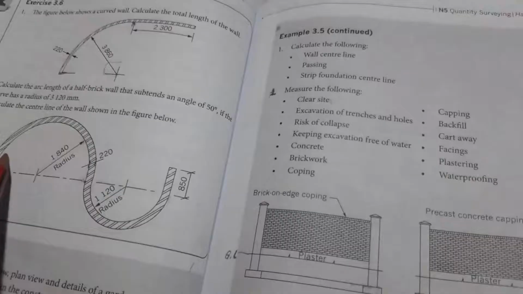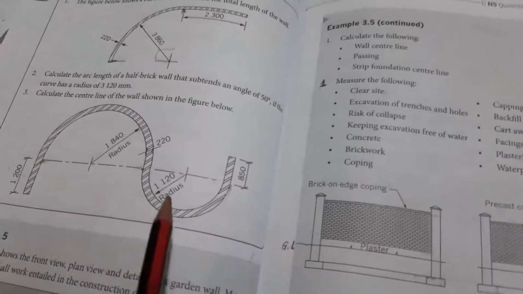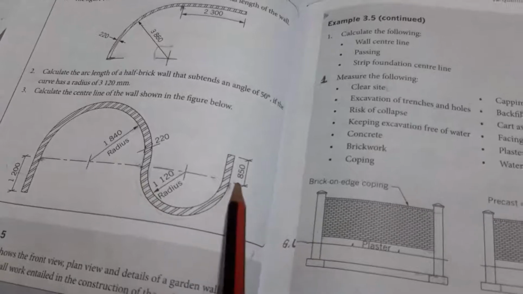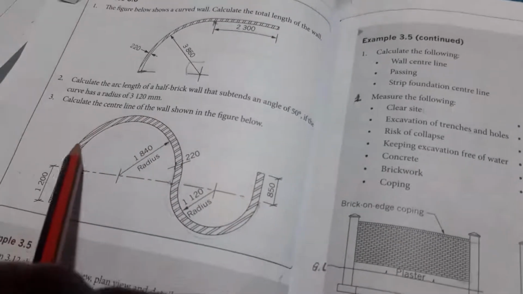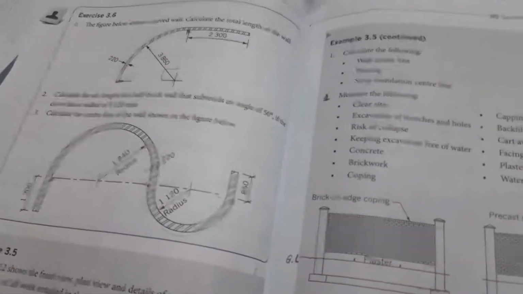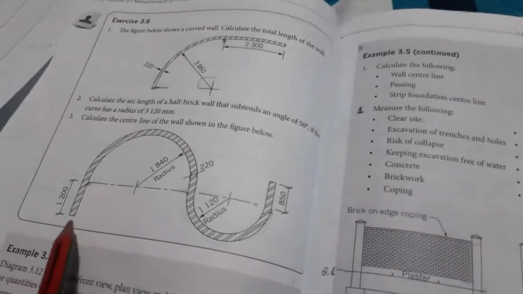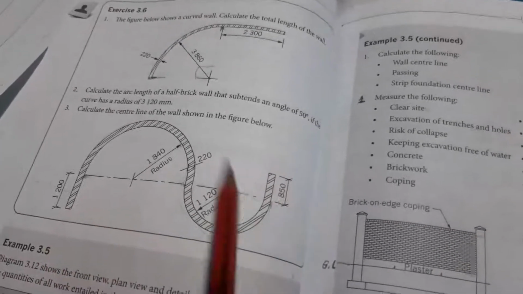Then, since you now have the length of your two semicircular curves, you can then calculate the center line.